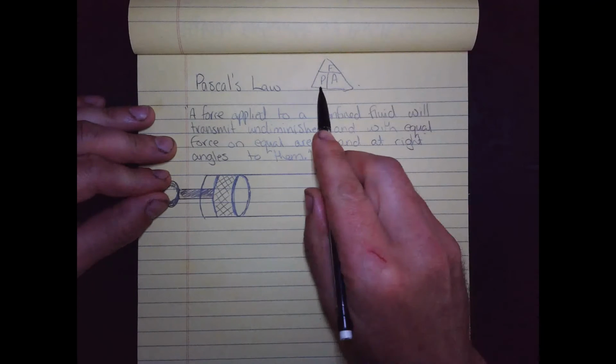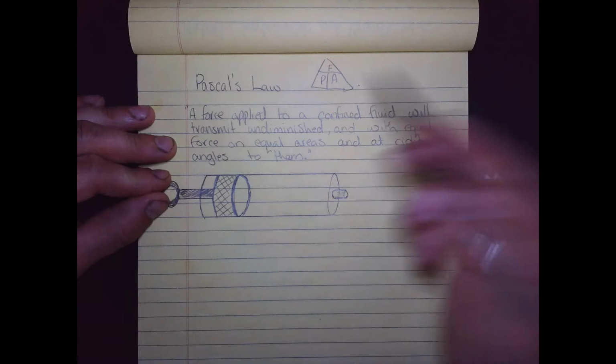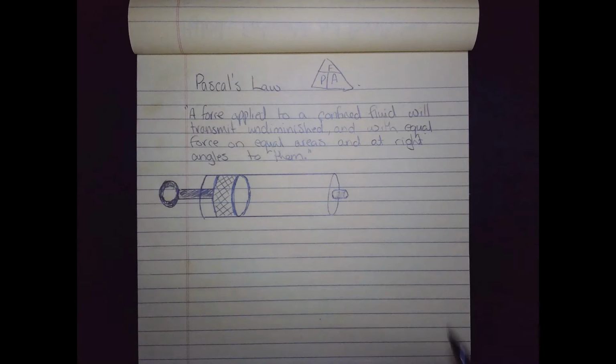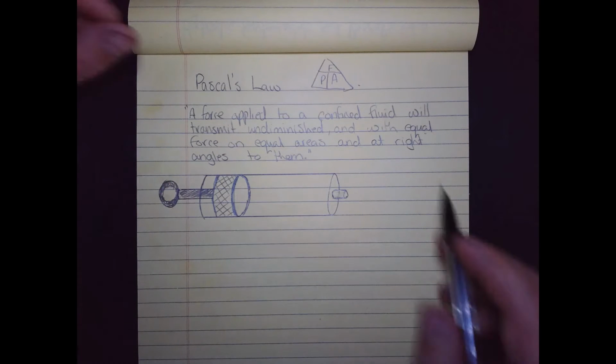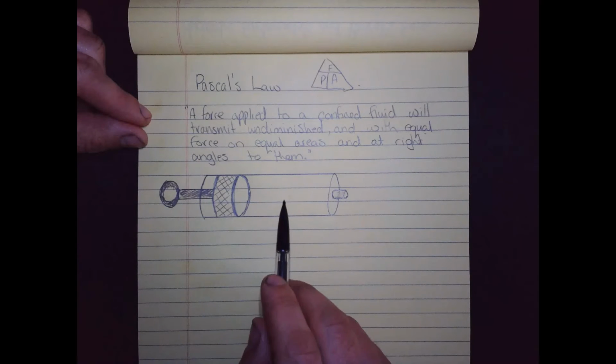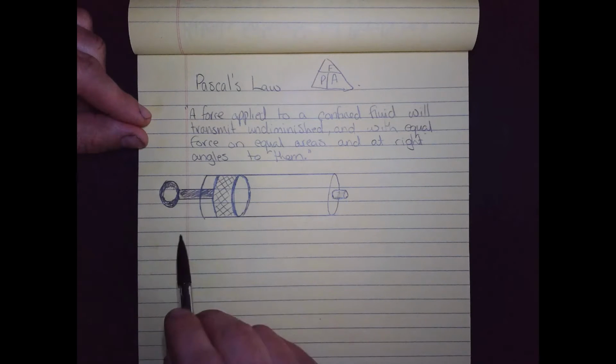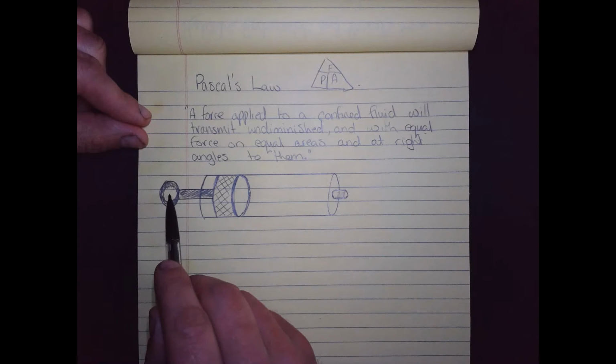And of course, pressure and area are interchangeable here. As long as they're on the bottom, it doesn't matter where you put them. I just always have a tendency to put the P on the left-hand side for whatever reason. So the force in this case would be the input force, and the input force would be input through the end of the syringe.